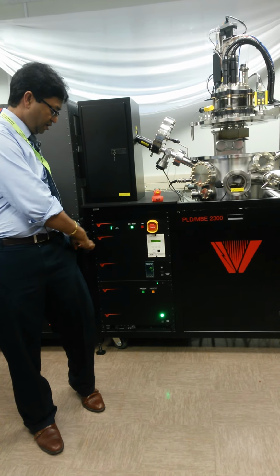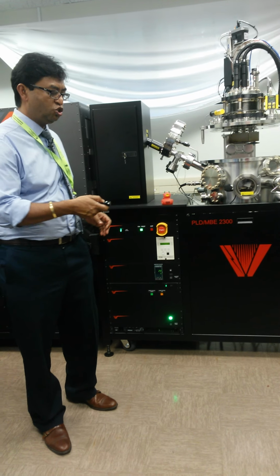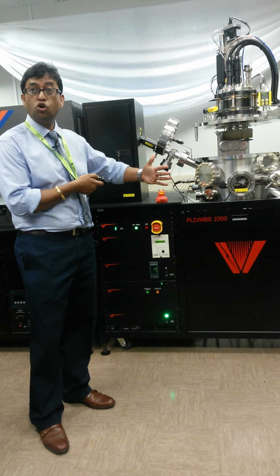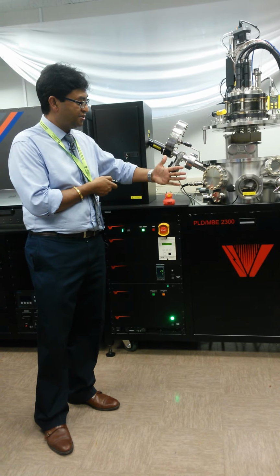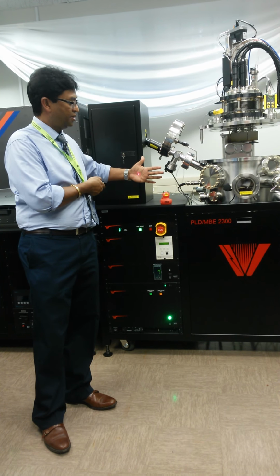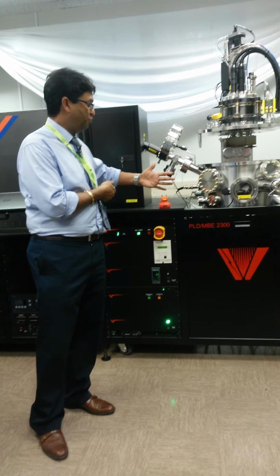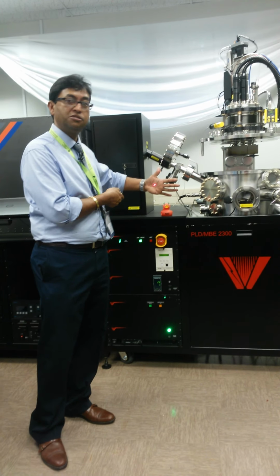Right, so this is a continuous wave solid state laser. So a pulse laser is doing this, right, at a very controlled frequency. You can control the frequency at which this is pulsed.